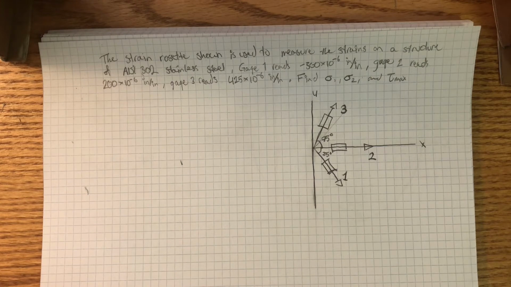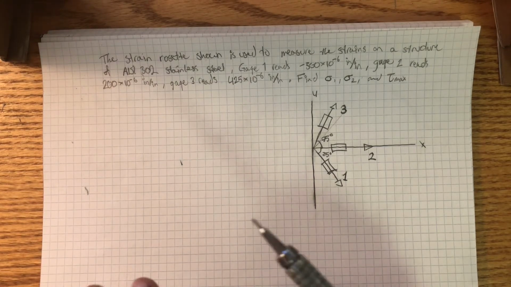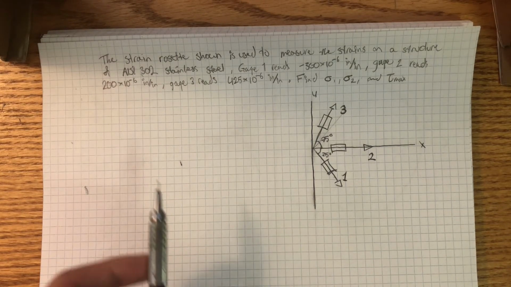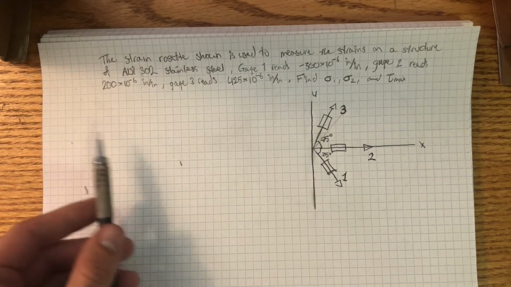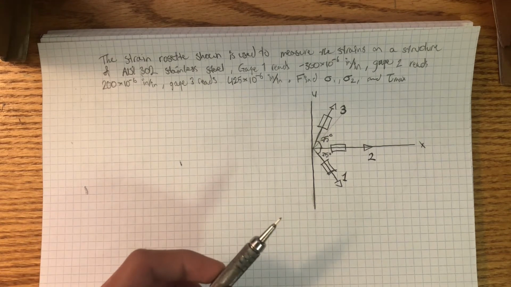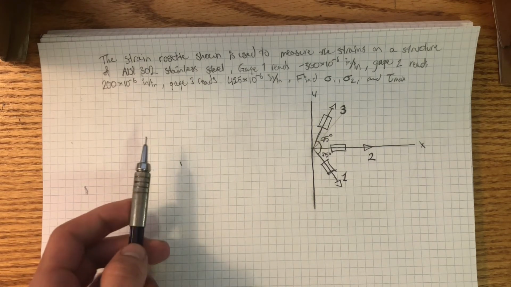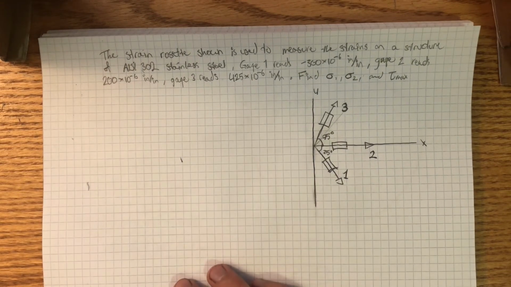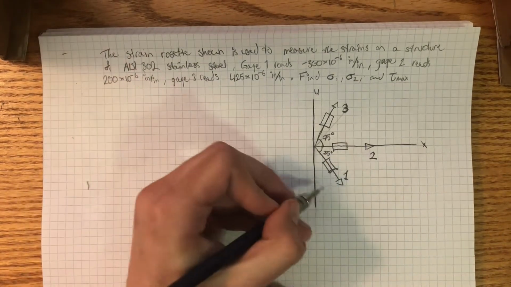So with these equations, the strain rosette equations, we can essentially set any value of strain on this rosette equal to an equation which is a function of the state of strain that we're looking for.